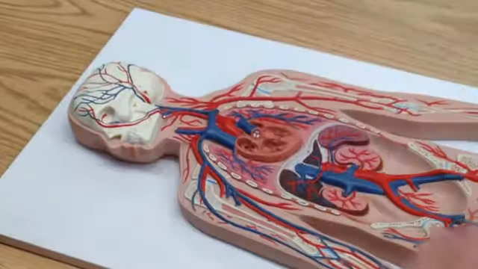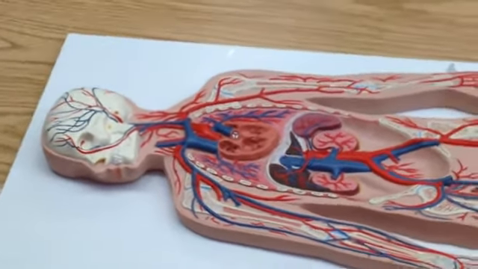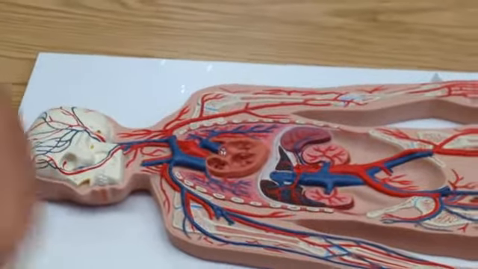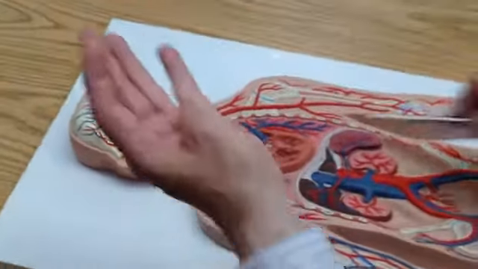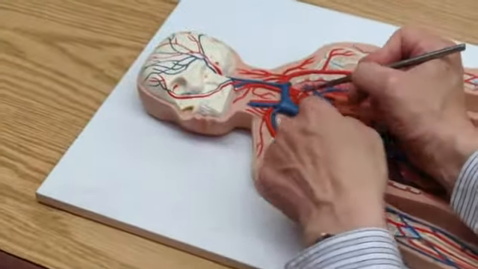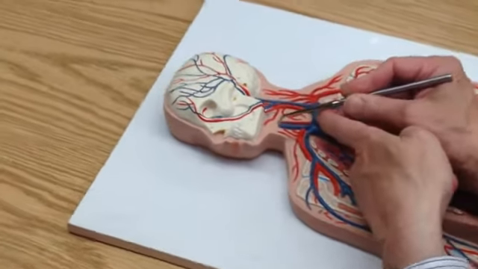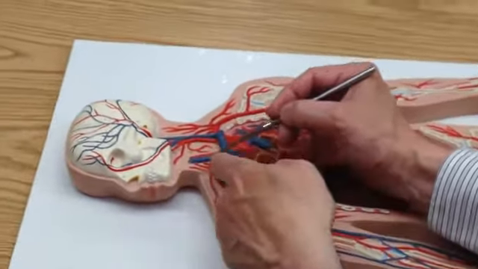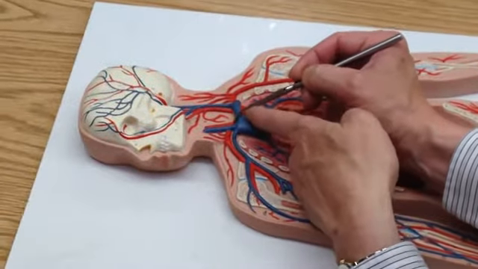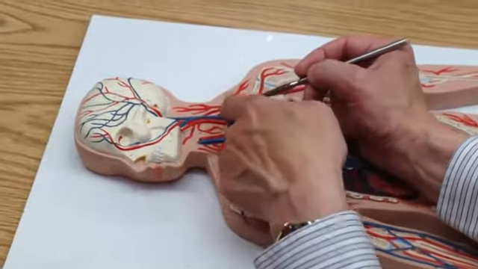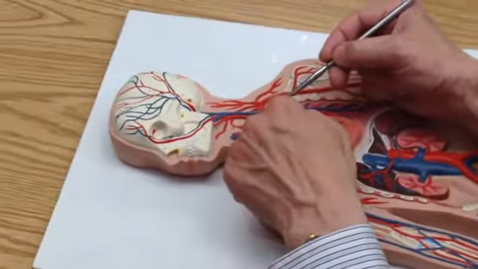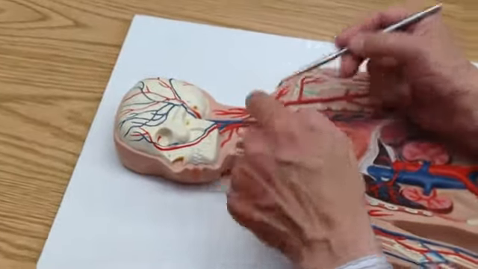We've got to supply 2 vessels up to the head and 2 vessels around to the arms, and so that totals 4, but we've only got 3. So on the right-hand side, the neck and head vessel and the arm vessel are going to come off together and then split off. On the left-hand side, the 2 vessels are going to come off separate.